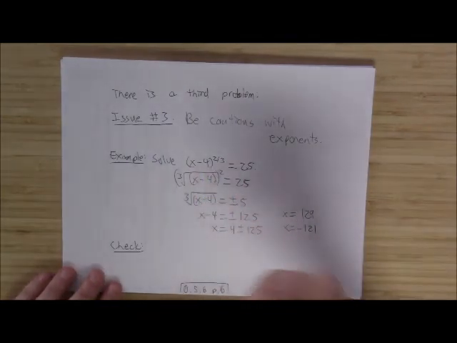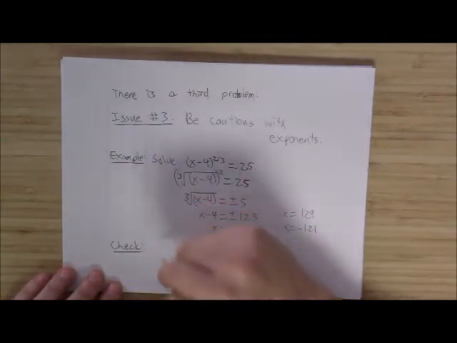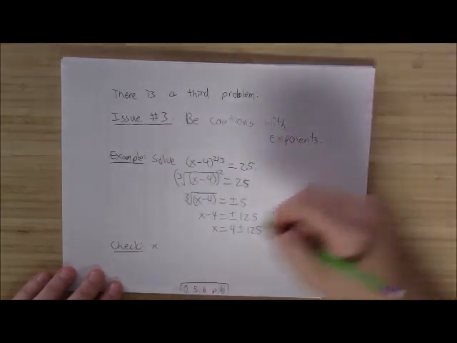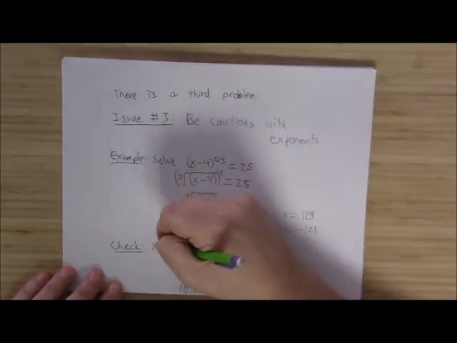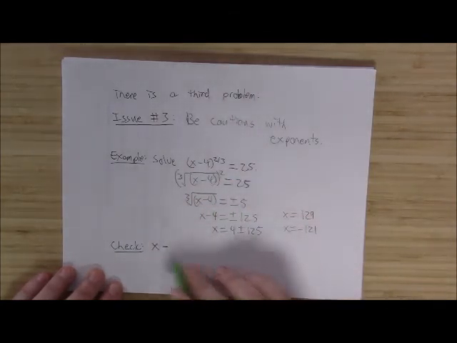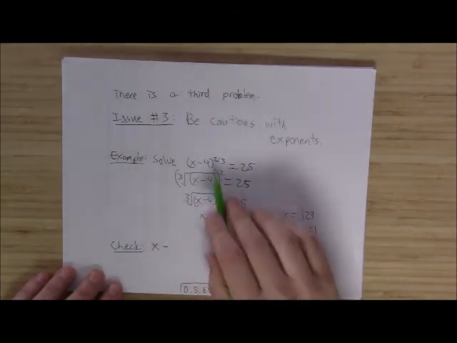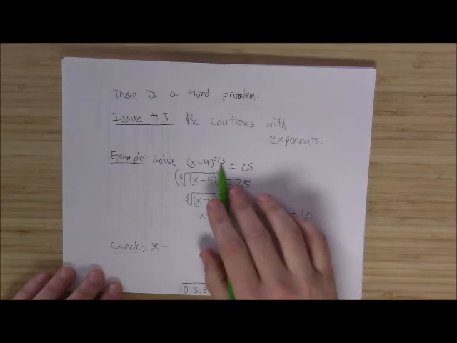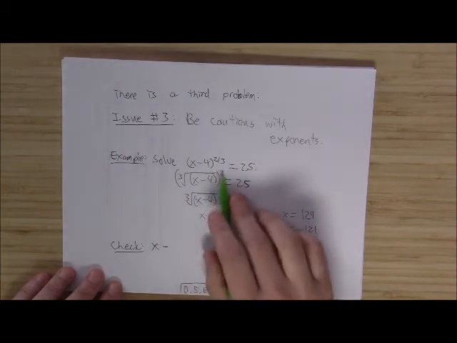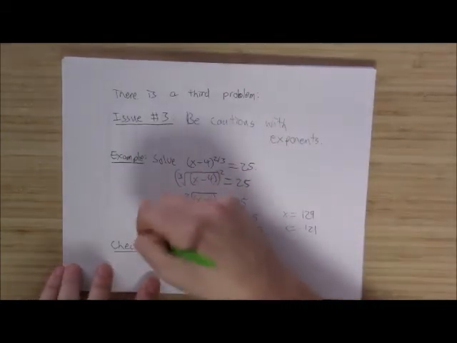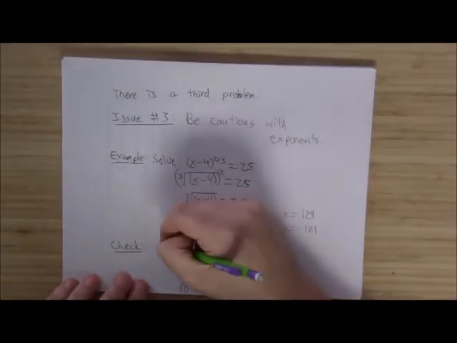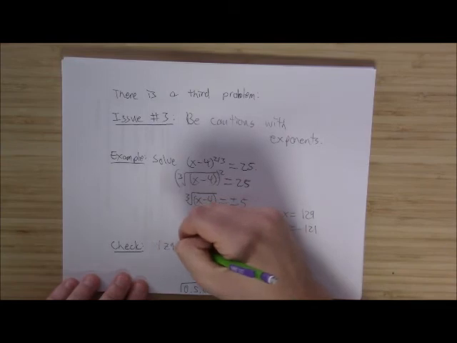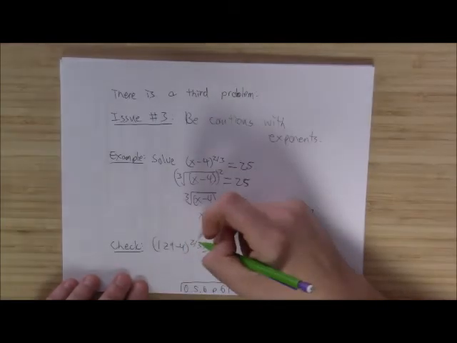Plugging 129 in, we check: 129 minus 4 to the 2/3. If we do that, we get 125.